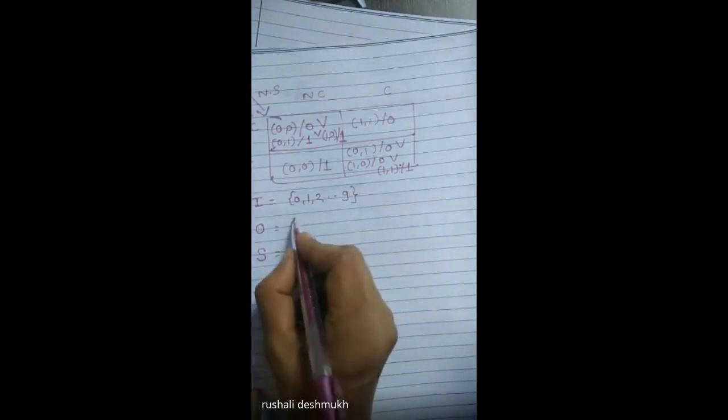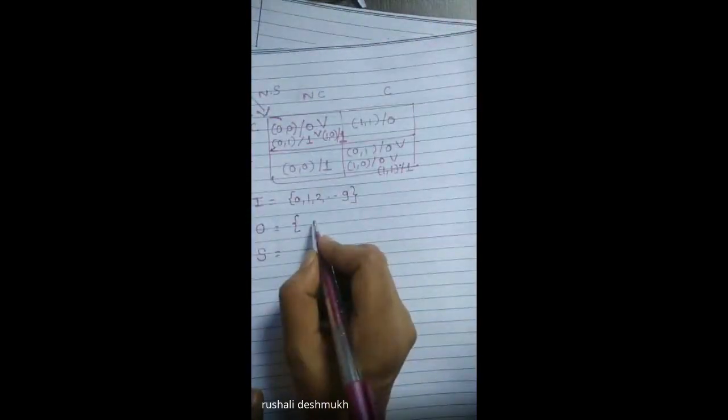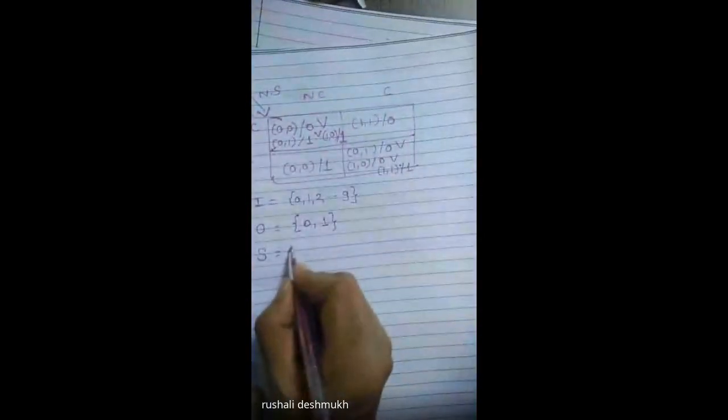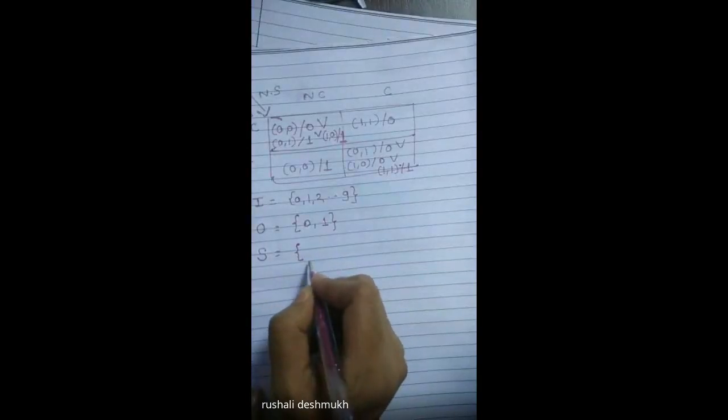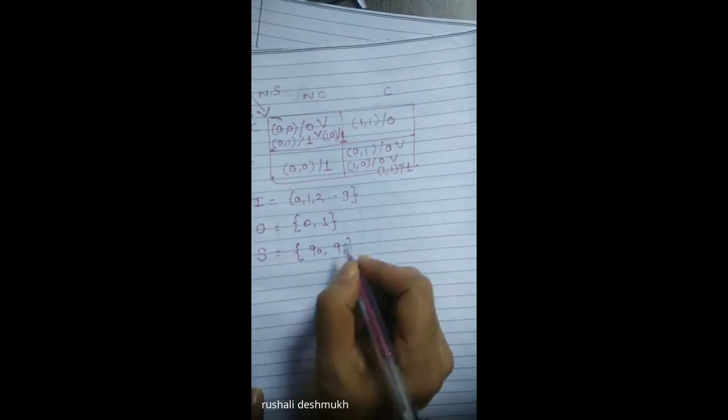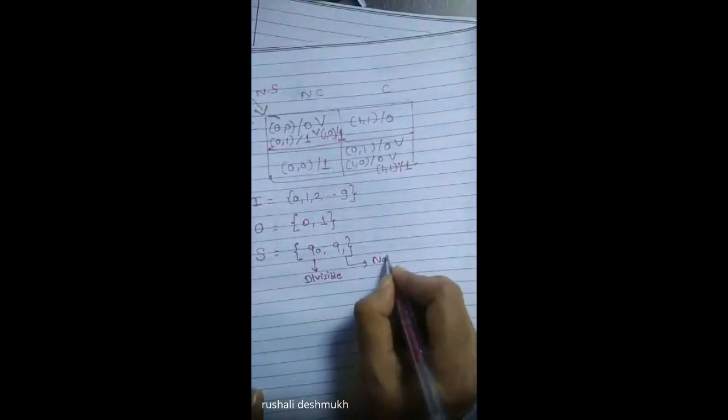What do we want? Divisibility by 2. So if the number is divisible by 2, we'll produce the output 1. Otherwise, we'll generate the output 0. So let your output consist of two symbols, 0 and 1. And now the states. What do you have to decide? What will your states be? You can consider two states, Q0 and Q1. Let Q0 be divisible, and Q1 be not divisible.